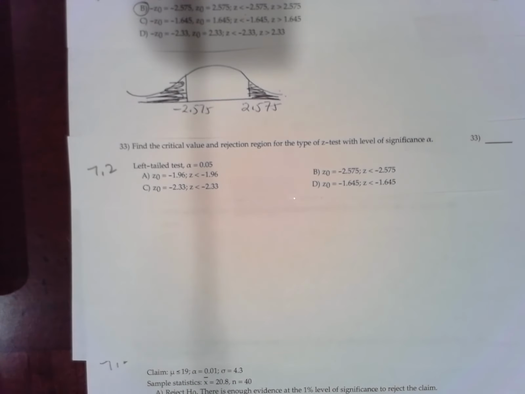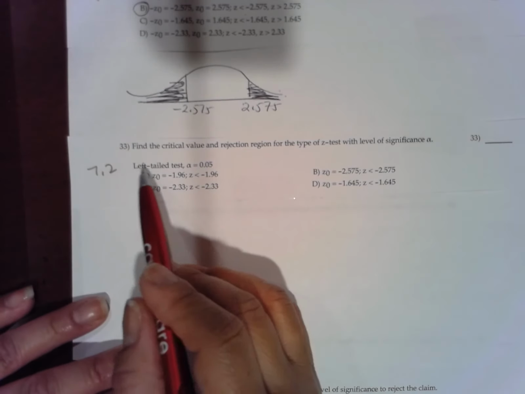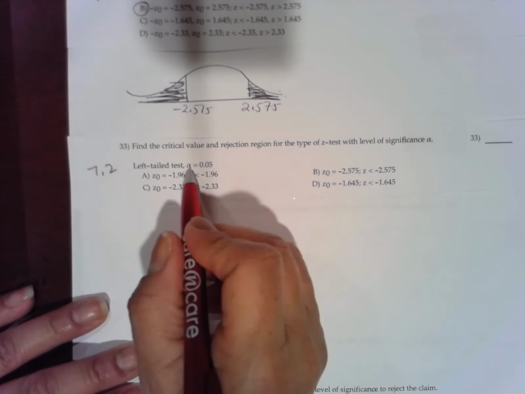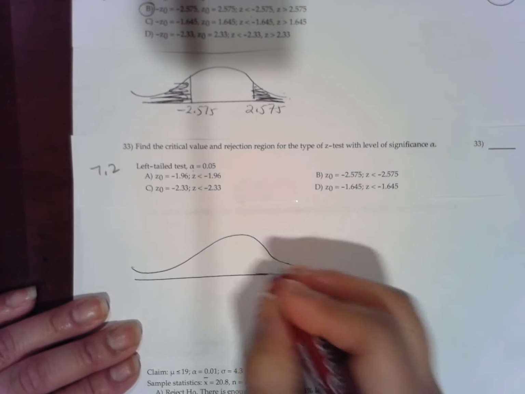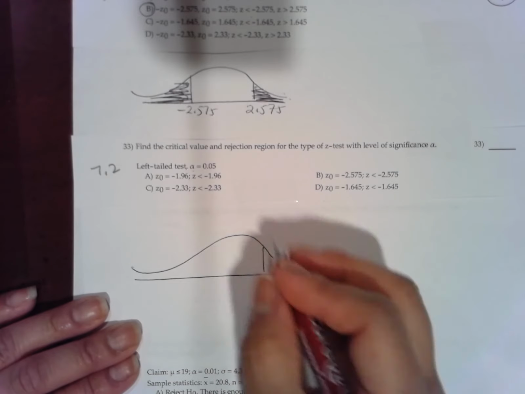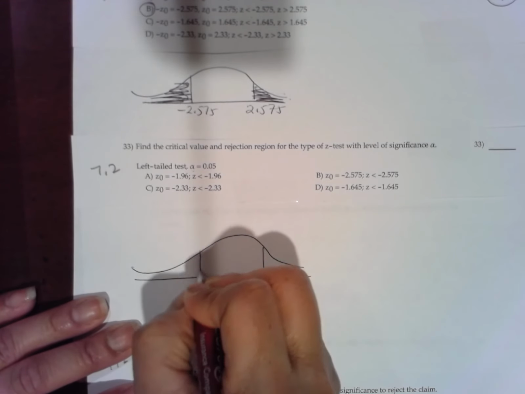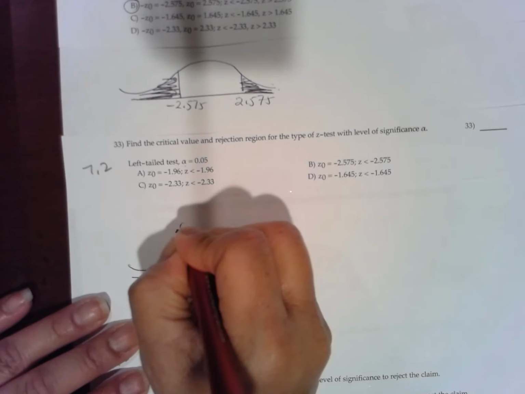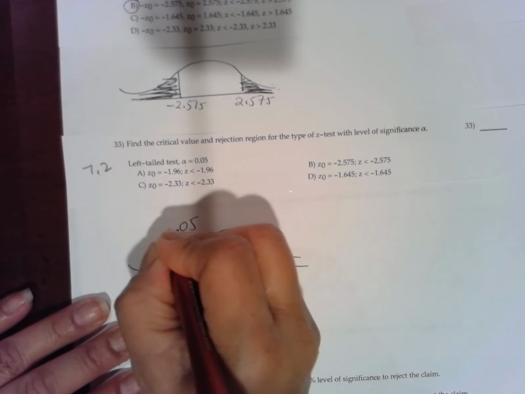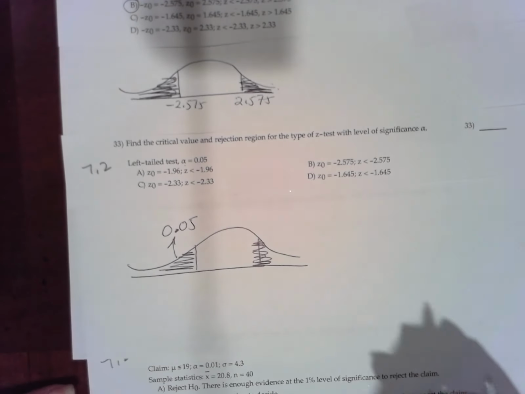On the next one, question number 33, find the critical value and rejection region for the type of z-test with a level of significance alpha. Your alpha is 0.05. And this one, it says that it is a left-tailed test. I apologize, it's not this one. That's a right-tailed test; this is a left-tailed test. So inside this area, we're going to have 0.05. That's what we know so far.